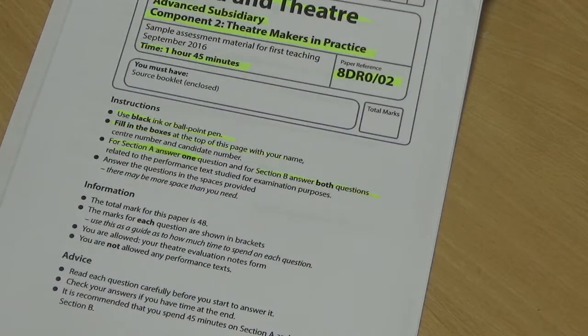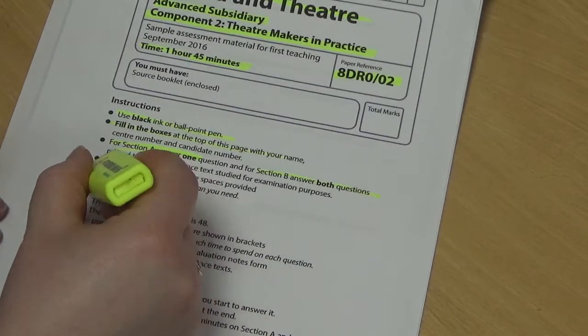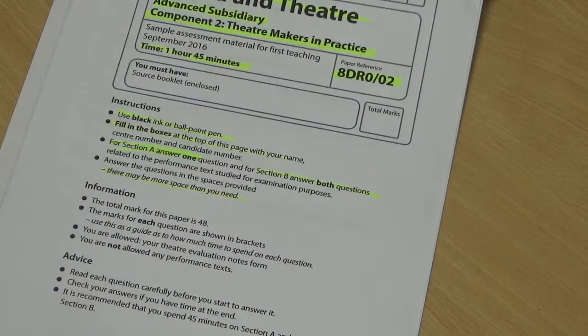So section A, we already know, is about our theatre evaluation, and for section B, we are currently studying the text Mackinaw. You will answer all the questions in the space provided, and there may be more space than you need. A little top tip: never feel like you have to fill the space necessarily and start over answering a question. That is just too tempting to do when you think that you need to fill that space.